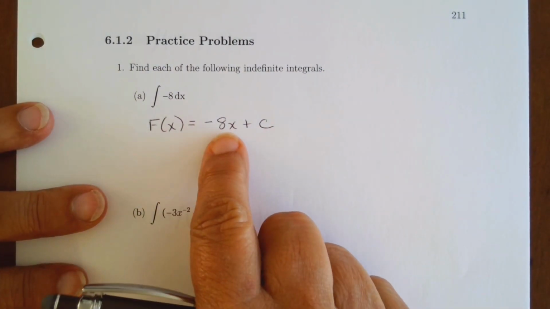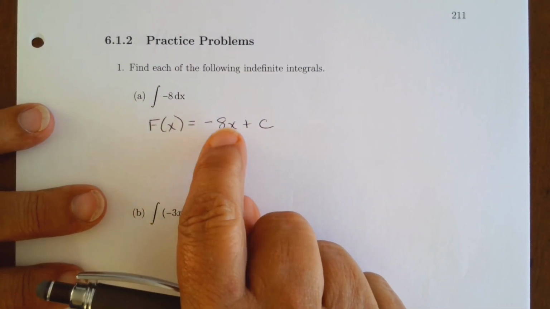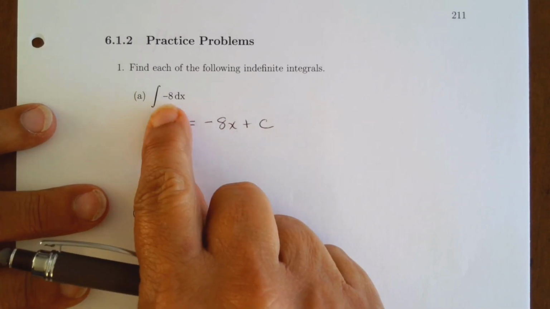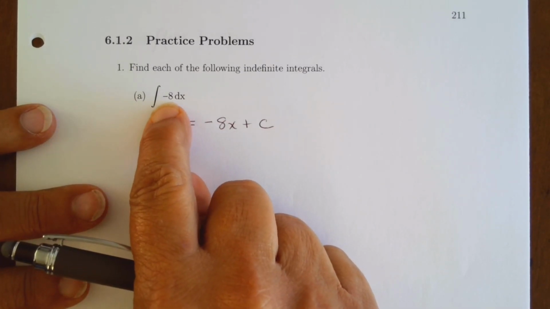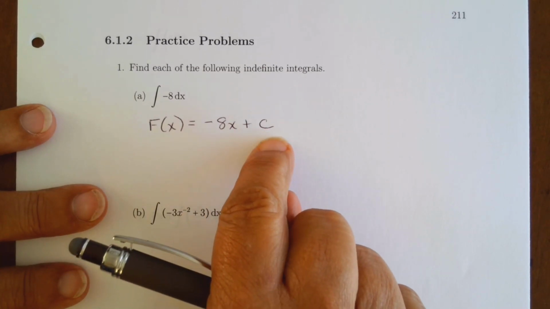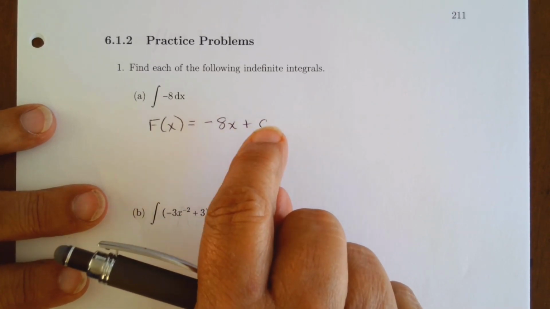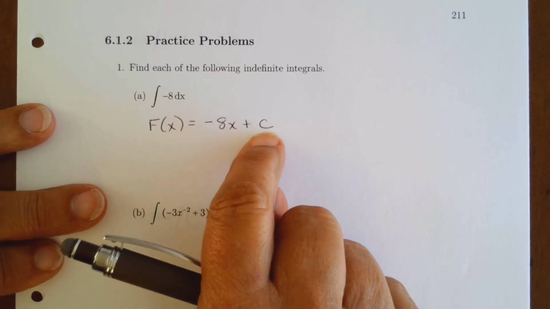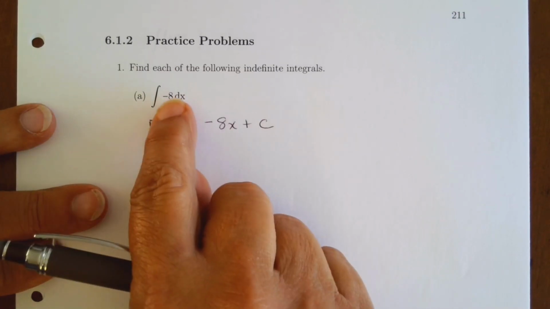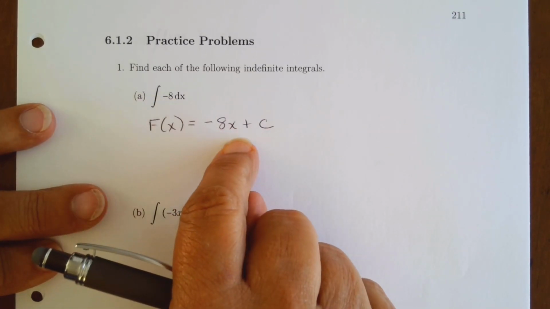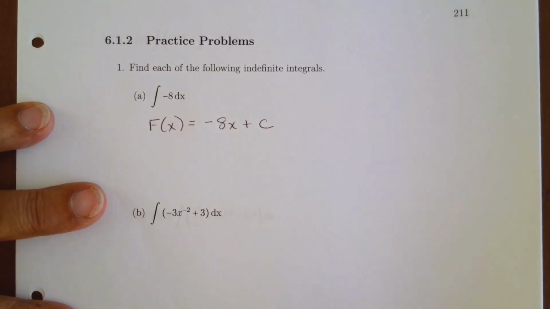Okay, and think about that. If this was the function, what's the derivative of negative 8x? It's negative 8. Okay, so there could have been a number, there might not have been a number, but this derivative would have been 0. So we're given the function, this is the derivative of that. Okay, we're going backwards, antiderivative.